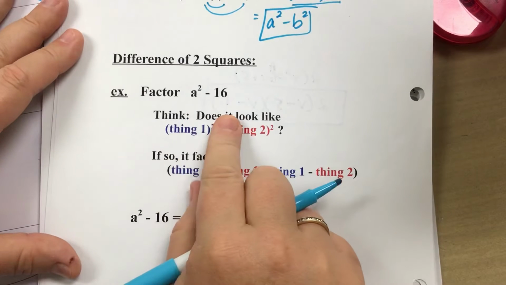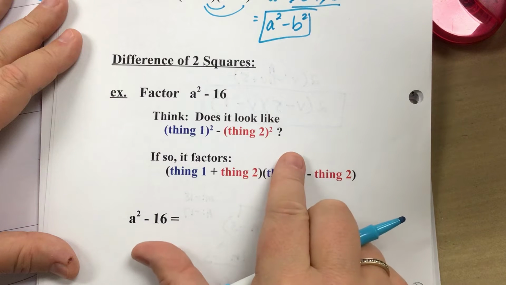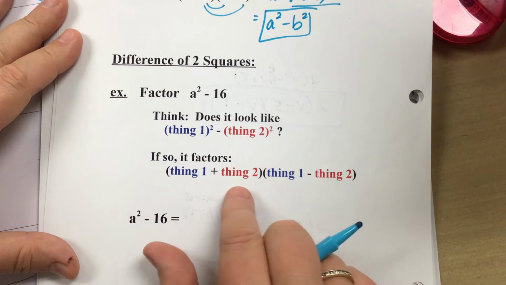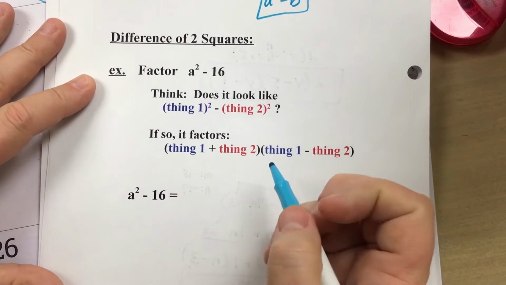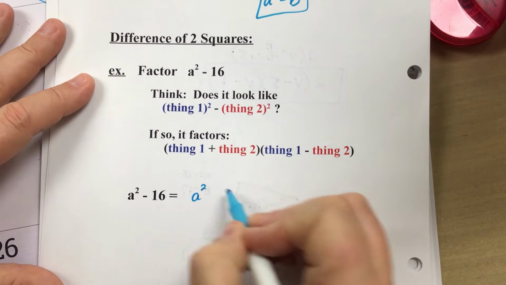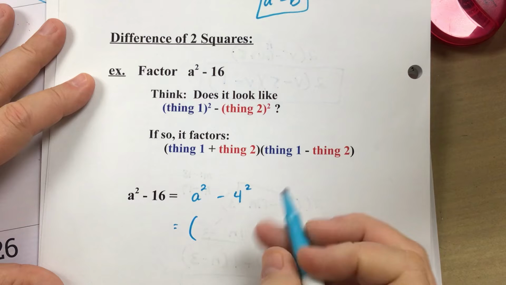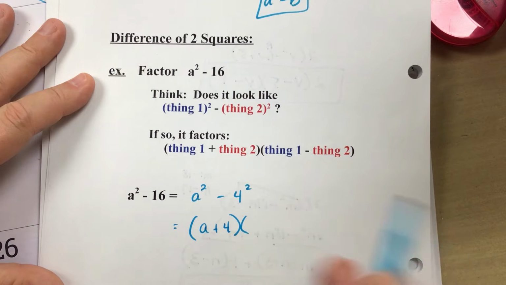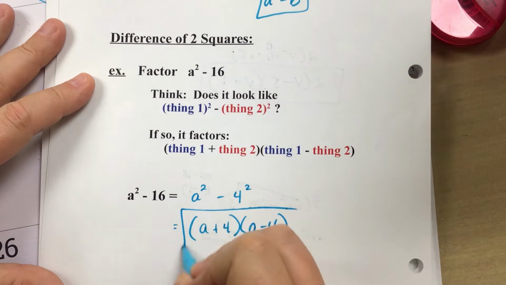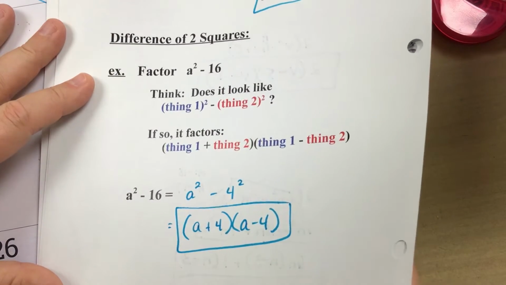If I want to factor a squared minus 16, you want to think, does it look like thing 1 squared minus thing 2 squared? If so, it factors into thing 1 plus thing 2 times thing 1 minus thing 2. Going back to our problem, a squared minus 16, think of 16 as 4 squared. Does it look like thing 1 squared minus thing 2 squared? The answer is yes. So it's going to factor to a plus 4 times a minus 4. That's the way the difference of two squares is going to factor.